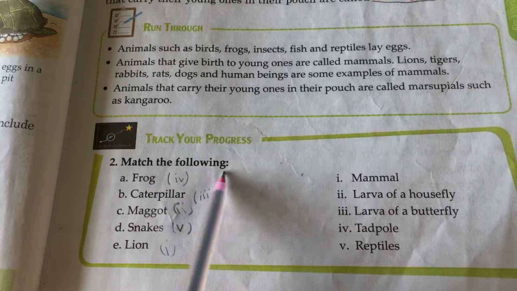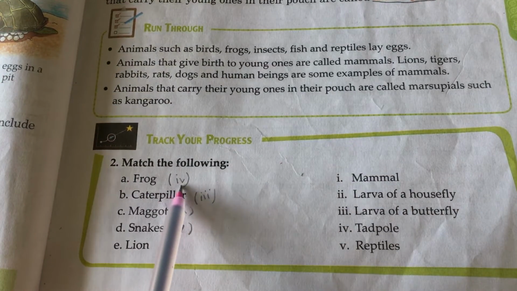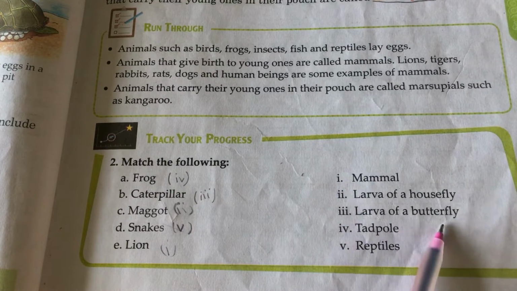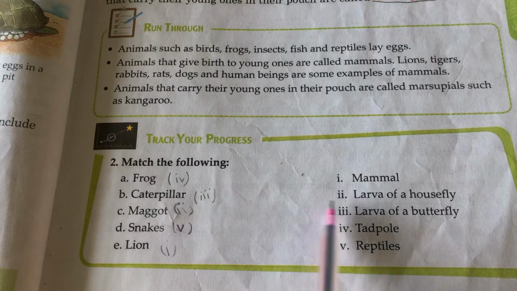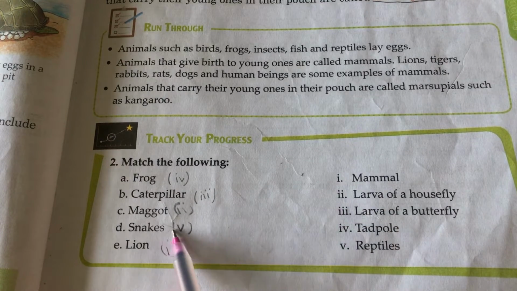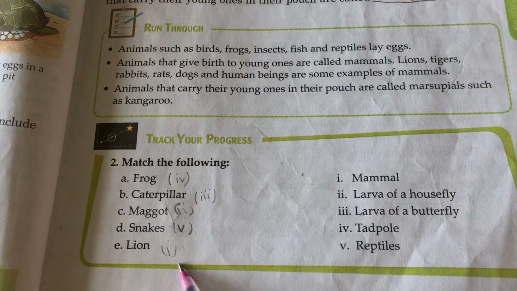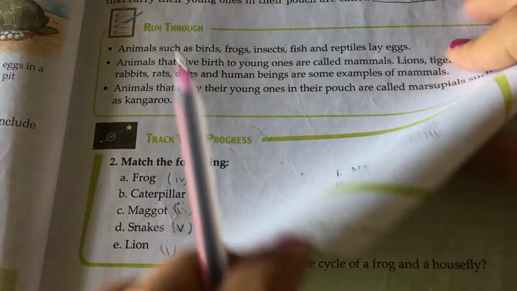Now, track your progress. Match the following: frog, tadpole, caterpillar, larva of a butterfly, maggot, larva of a housefly, snakes, reptiles, and lion is a mammal.